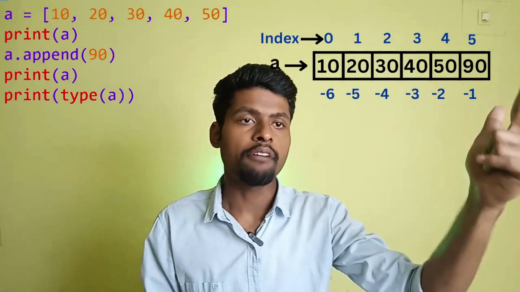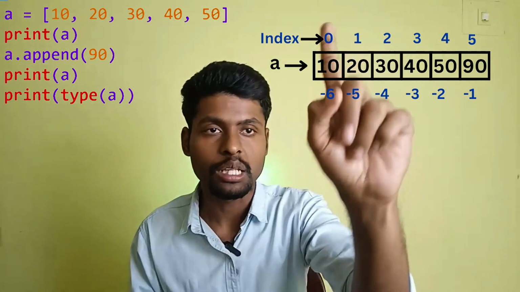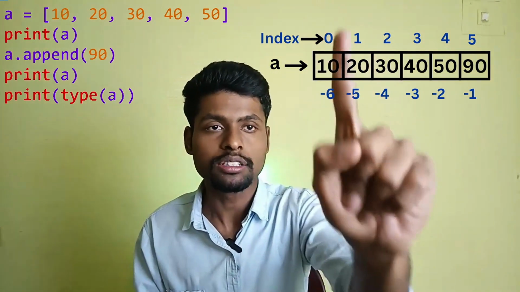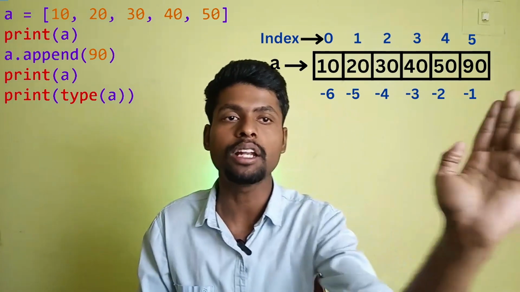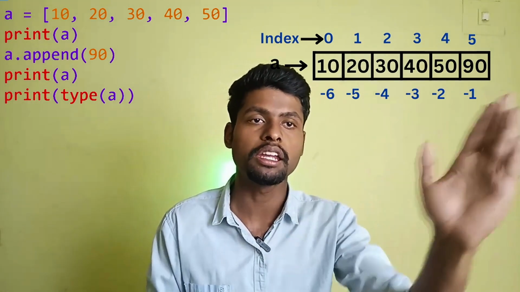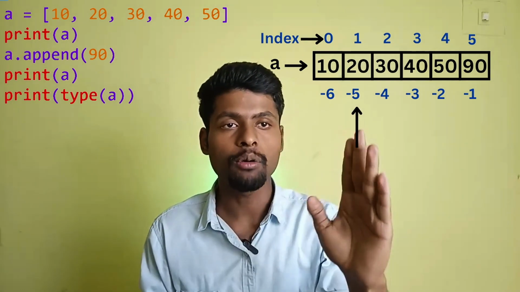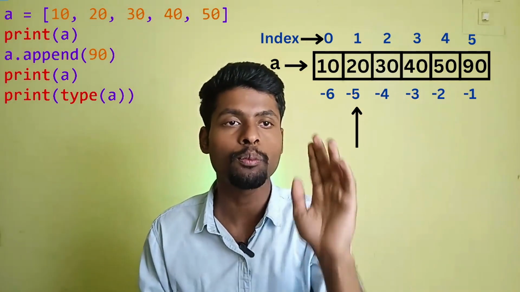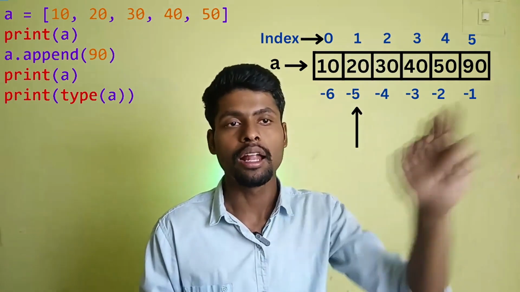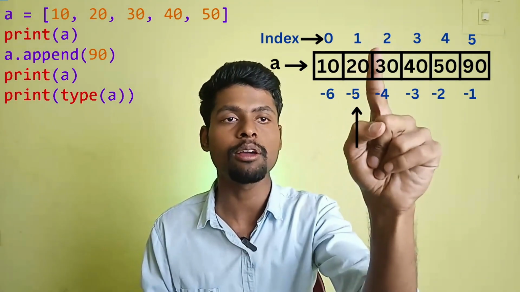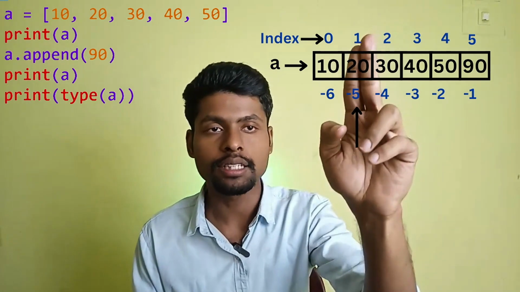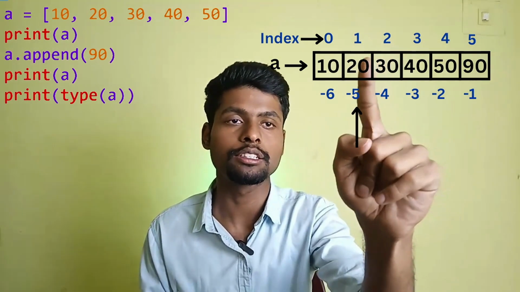And after adding a new value, the index values will be reassigned. If you see, keep this in mind, the positive index value starts from 0, and the ending index value starts from -1, and it is assigned from right side to left. Hope I'm clear. End to start. Next, I want to print this 20 value. I want to print this specific 20 value from my list. What I'm going to do is use the index value of 20. What is the index value of 20? 1. So using this index value 1, I'm going to print this specific 20 value in my output console. Let's write the code.